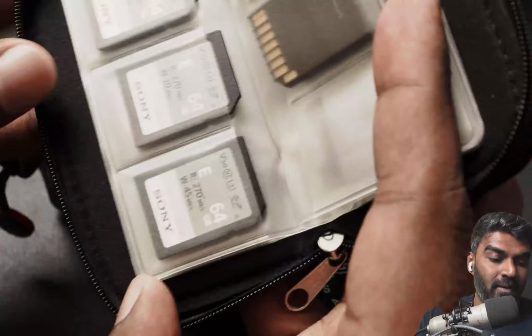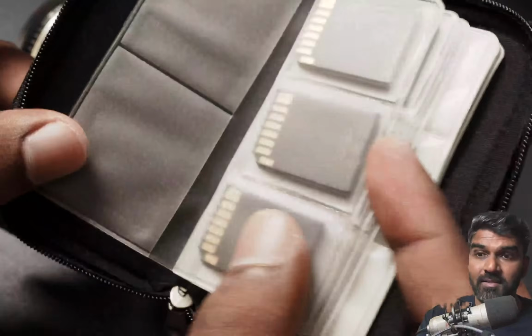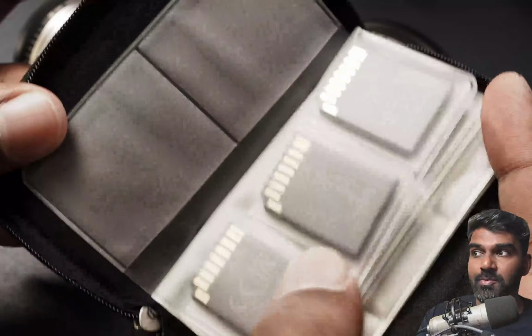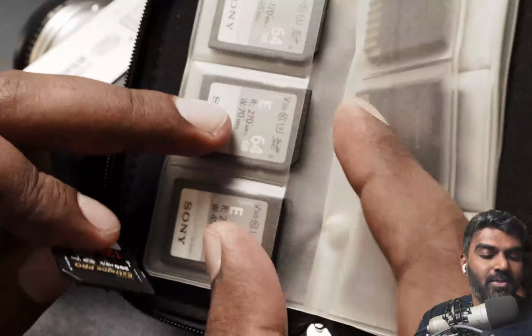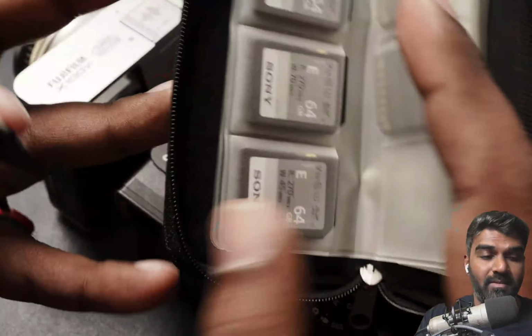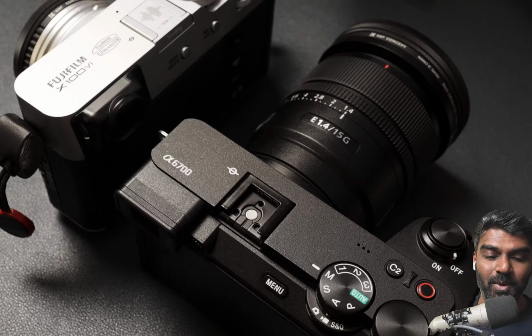These are called UHS type 2 cards. They have 2 rows of pins. On the other hand, these are UHS 1 cards, so they just have one row of pins. So it's very easy to differentiate, but even still, you need to make sure that you have the right speed. If not, then you will not be able to record.